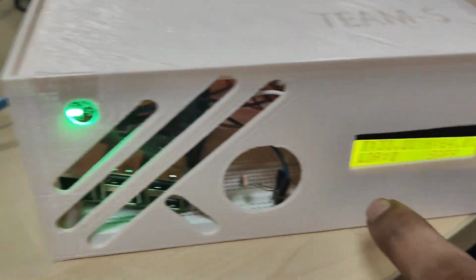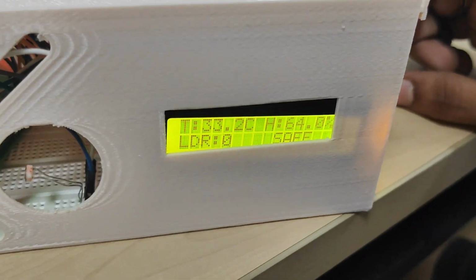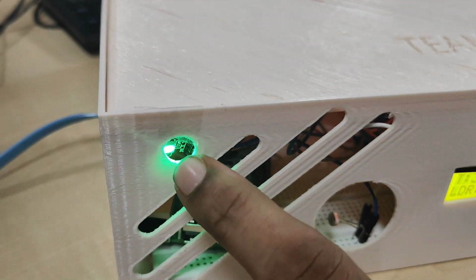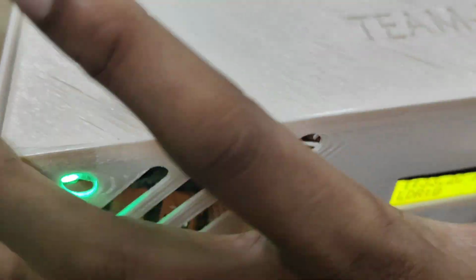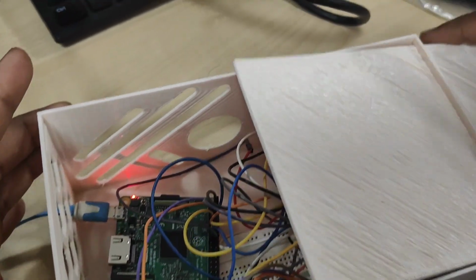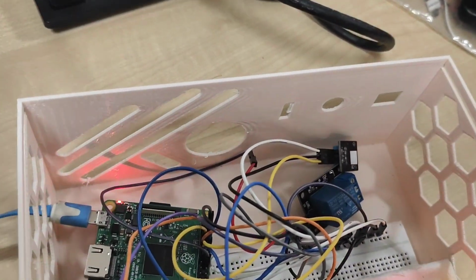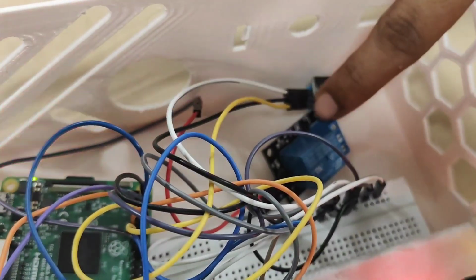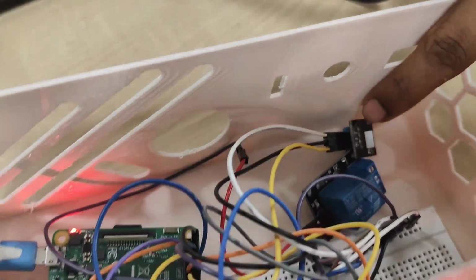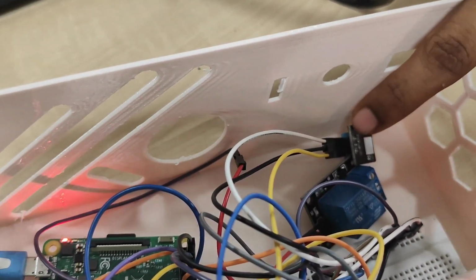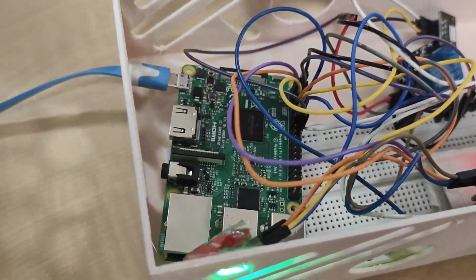If the temperature and humidity are out of range, we are going to get a red signal, and the relay module inside is going to get activated. This is a relay module. This is a DHT11 sensor for temperature and humidity. This is a Raspberry Pi, LED and display.